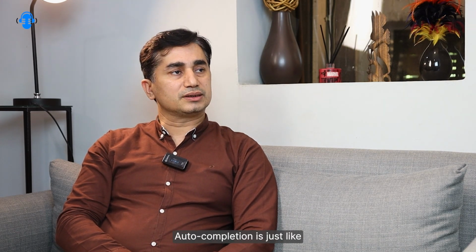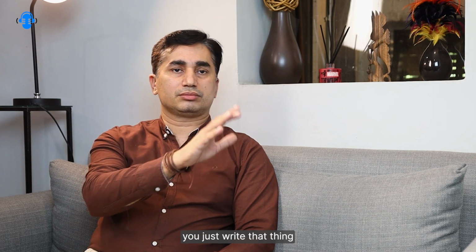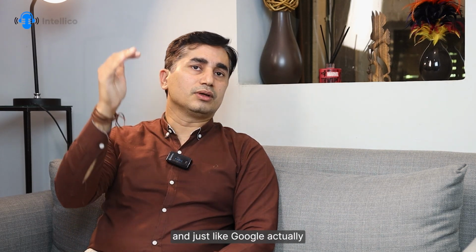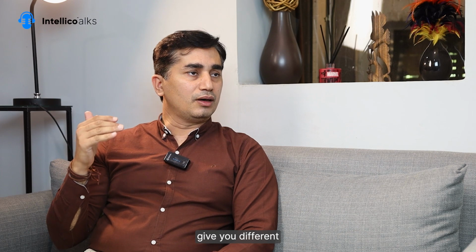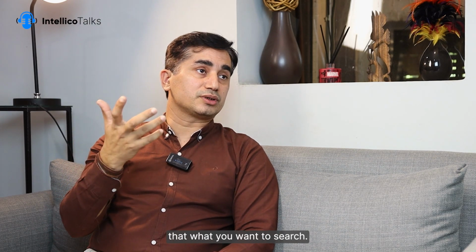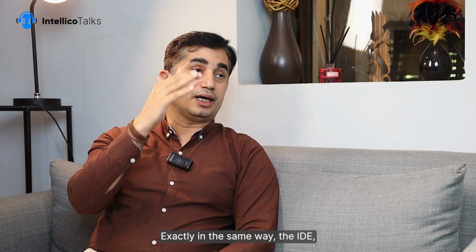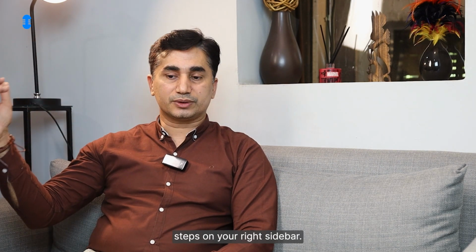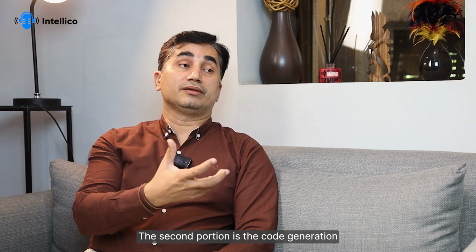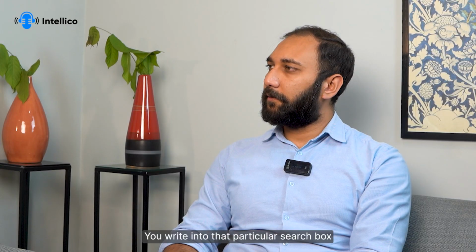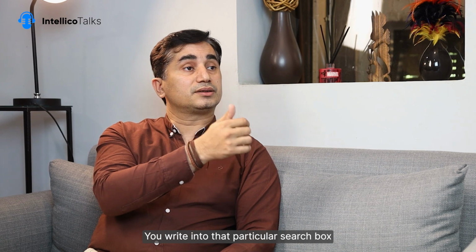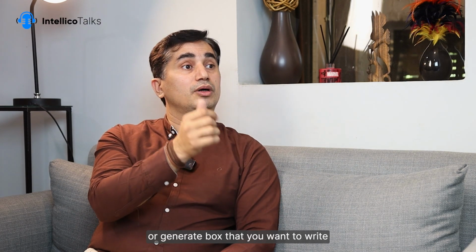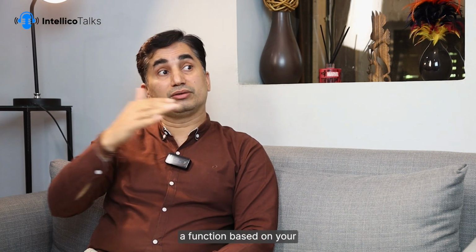Auto-completion is just like when you want to write something, you just write that thing, and just like Google gives you different auto-completion suggestions for what you want to search, in exactly the same way, whenever you start typing something in the IDE, there will be auto-completion suggestions on your right side. The second portion is the code generation based on NLP. You write into that particular search box or generate box that you want to write a function based on your natural language context.